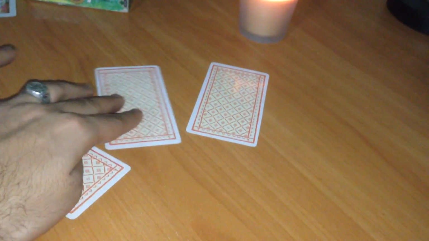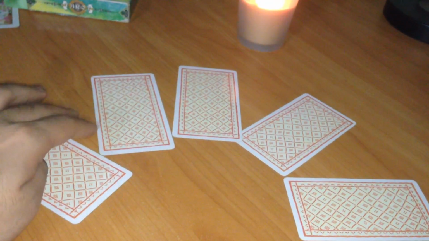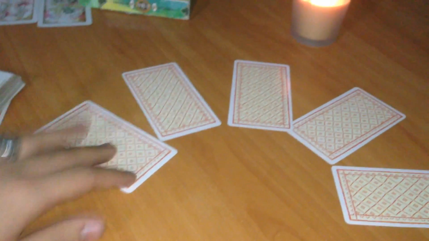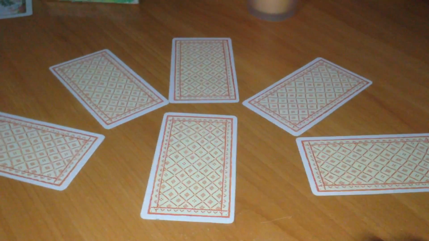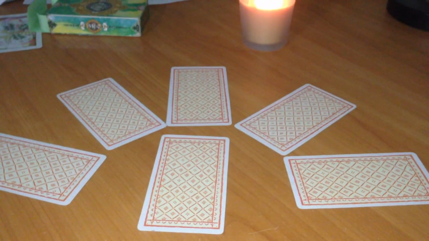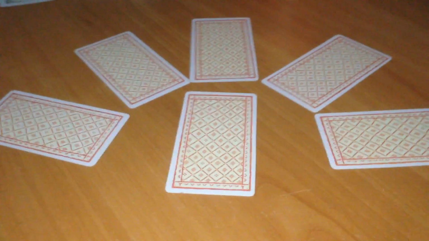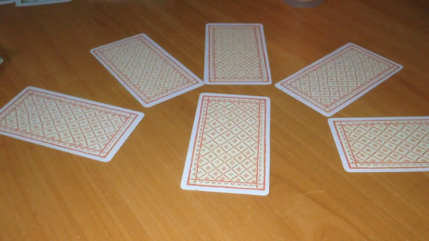Okay, the next spread is the wild unknown spread. So you have 5 cards: 1, 2, 3, 4, and 5, and one like this, number 6. For this spread, to be honest, I don't remember exactly the positions, but basically from number 1 to 5 is your entire situation. How I personally read this spread is a little bit different from the original meaning of the positions. So here I'm showing you my own interpretation of the wild unknown spread.